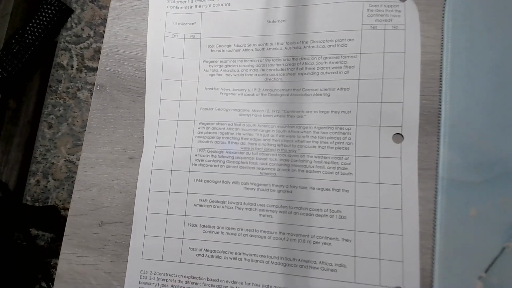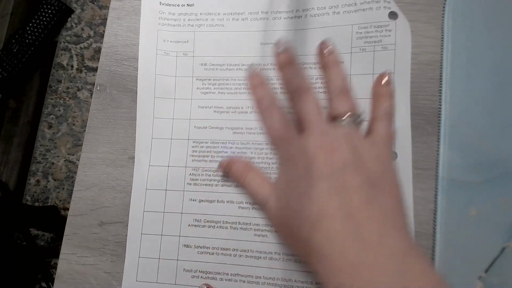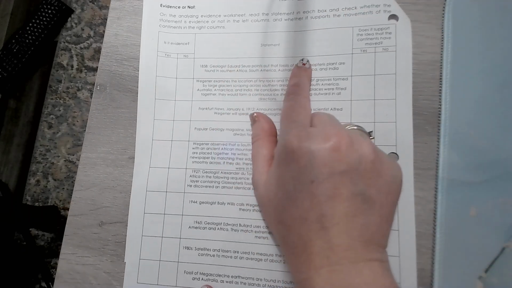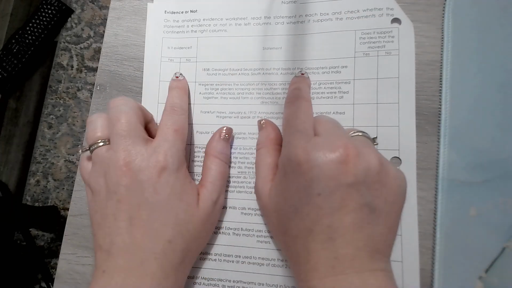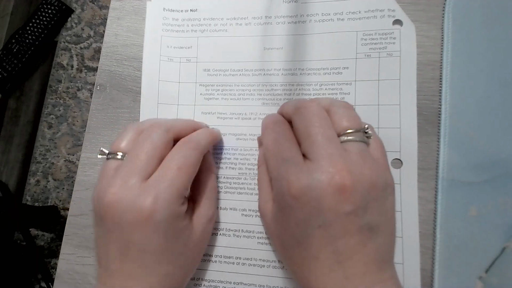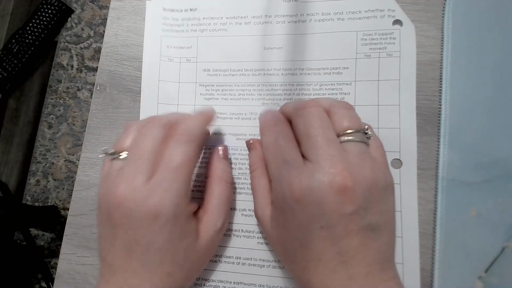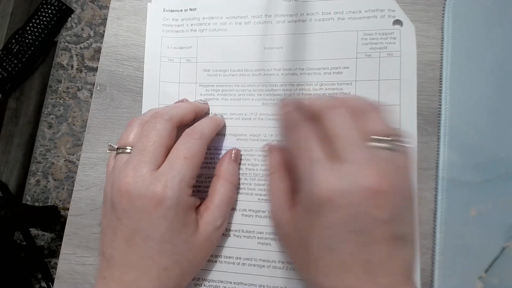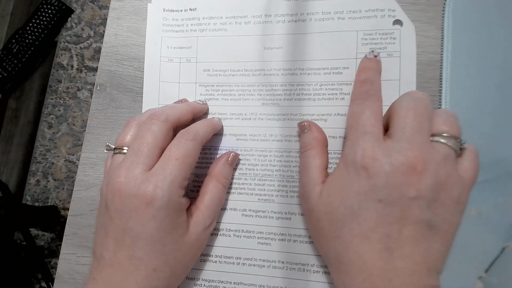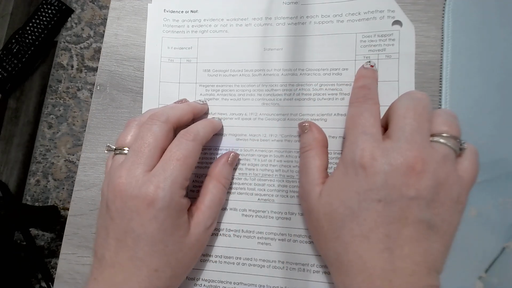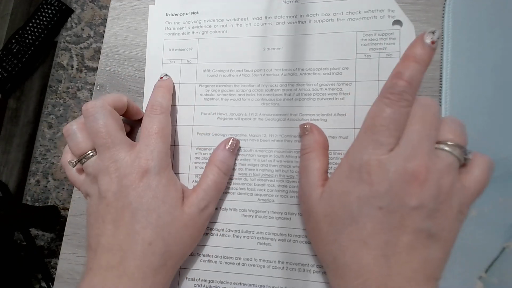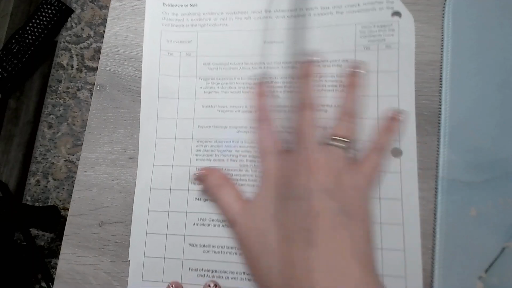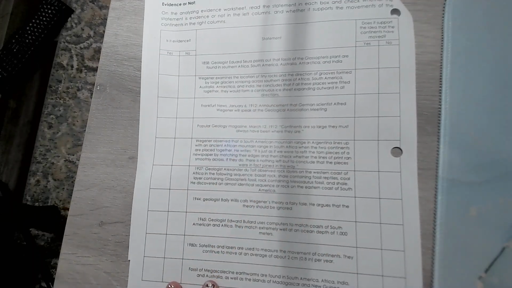And then if you turn this over, this may look somewhat familiar. You're going to read the statement. You are going to determine whether it is evidence or not. Remember, evidence is like empirical data. Numbers typically really help. Things like that. And then identify whether this supports the idea of continental drift or not. Okay? It could be evidence, but it may not support it. It is your job to go through and identify these.